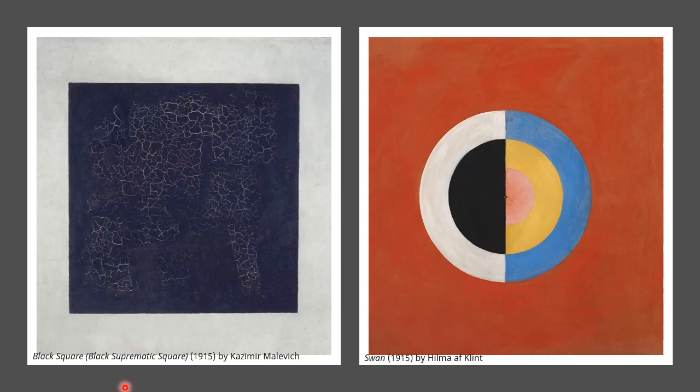Another example, we have Black Suprematic Square in 1915 by Kazimir Malevich. It's just a black square with something on it. And The Swan, 1915, by Hilma af Klint. It's called a swan, but there's no swan in it. We cannot associate it with material or objects from reality.